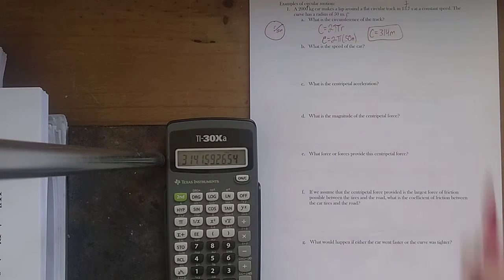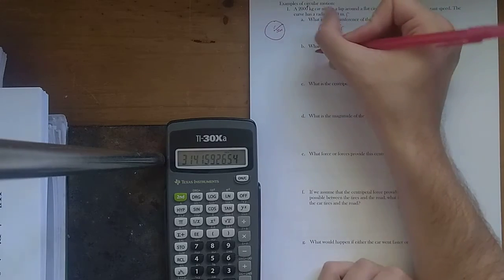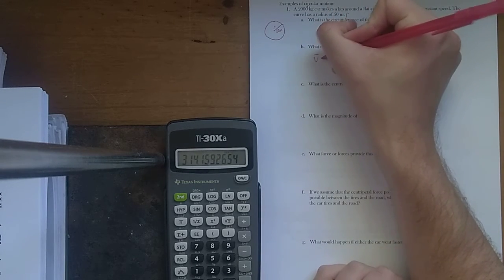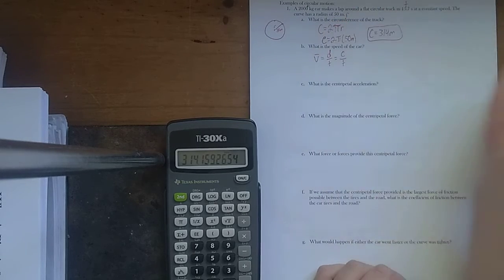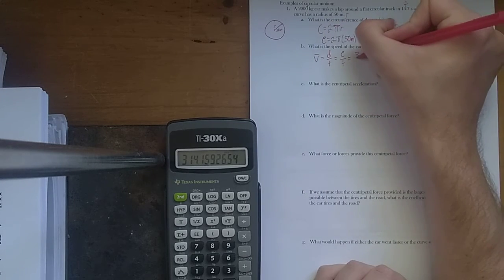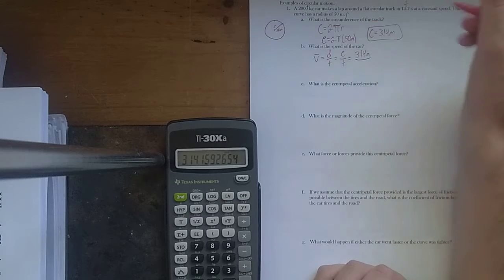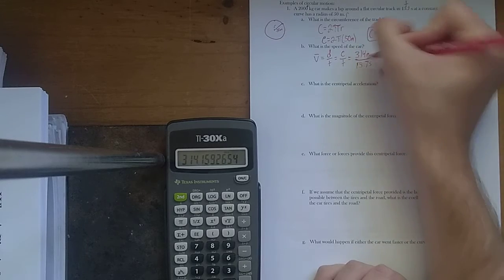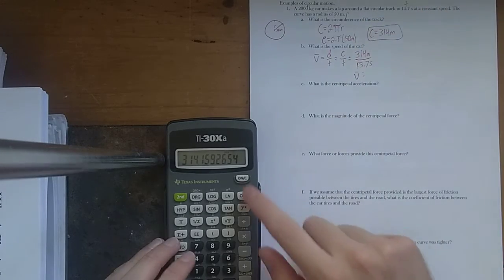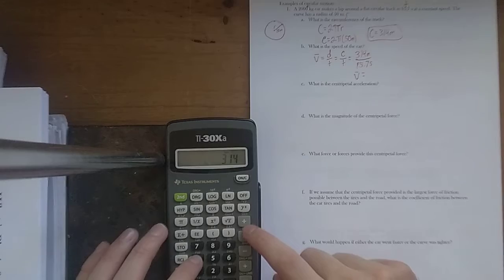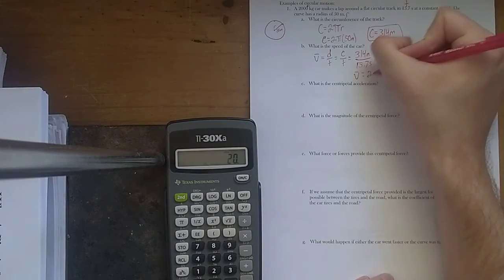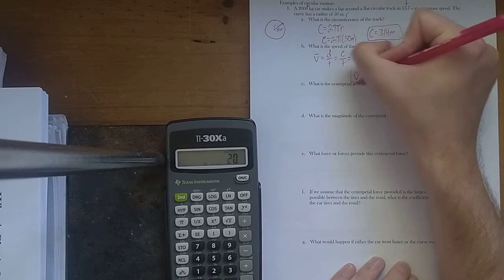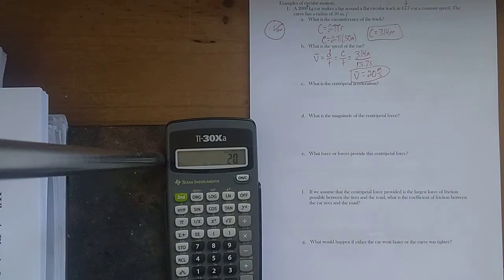What is the speed of this car? Well, it says it's moving at a constant speed, so we can use average speed equals distance over time. The distance being traveled is the circumference, which in this case is 314 meters. The time is 15.7 seconds. So the average speed here, I shouldn't say velocity, is 20 meters per second. And again, that's constant because it says it's moving at a constant speed.